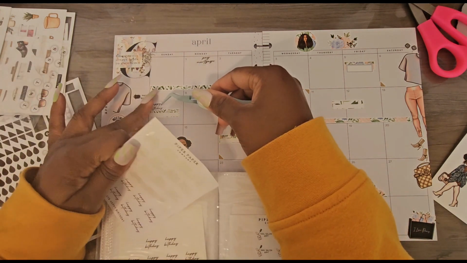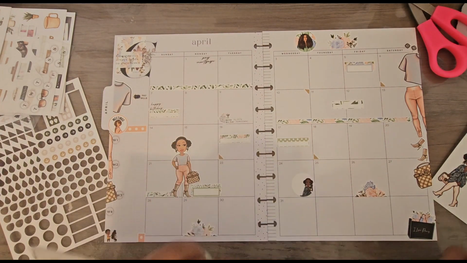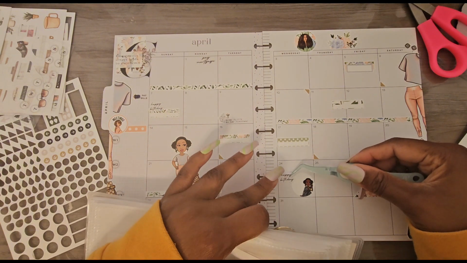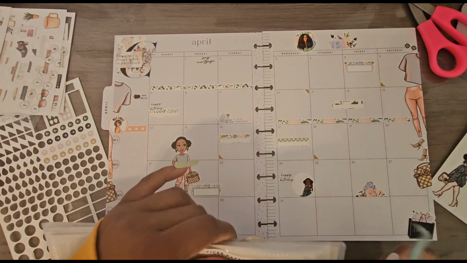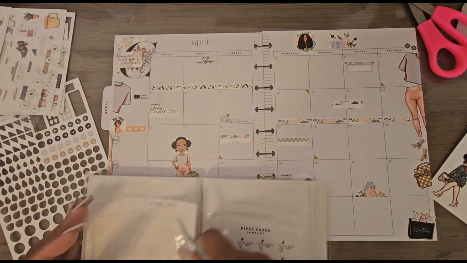So we have one, and I feel like I'm missing somebody. I feel like there are 3 birthdays in this month, and I am forgetting somebody's. I'll double check my calendar, and I'll go back and add it in.